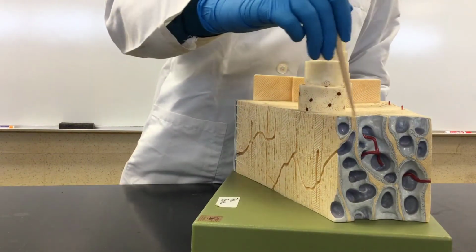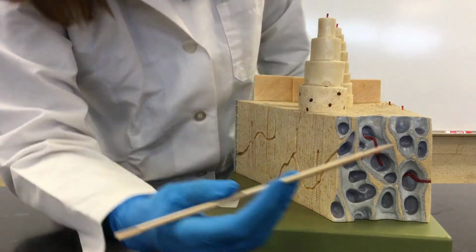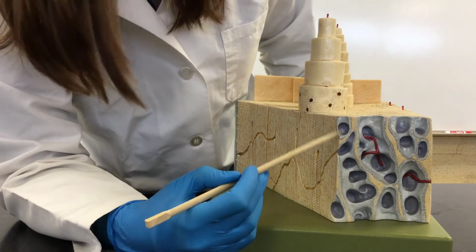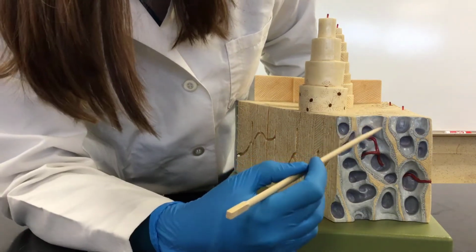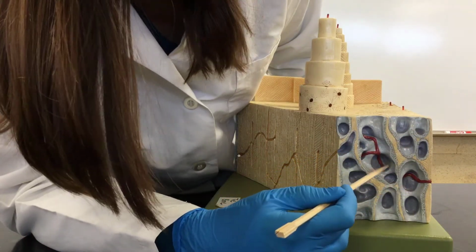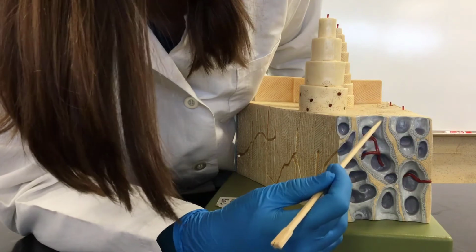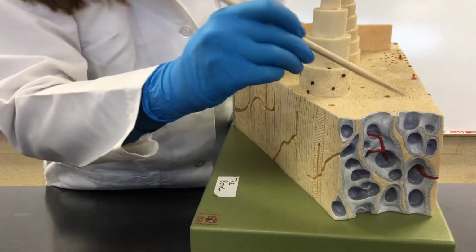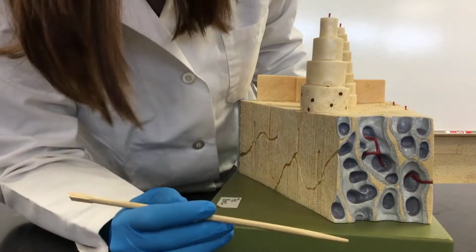So the endosteum is kind of an incomplete cellular covering that's made up of osteoprogenitor cells, osteoclasts, and osteoblasts. And it's going to be lining the inside of the marrow cavity. So this part over here is the endosteum, sort of these blue areas that are covering up the trabeculae of the spongy bone. So the trabeculae would be this bone-colored area over here.